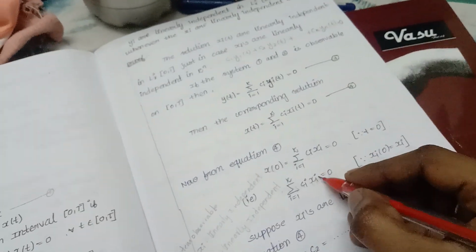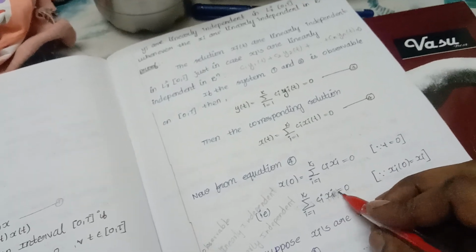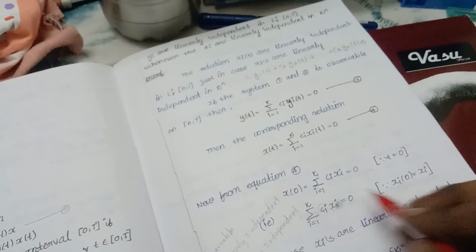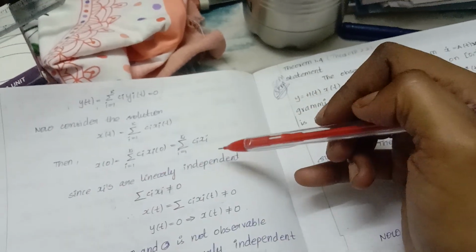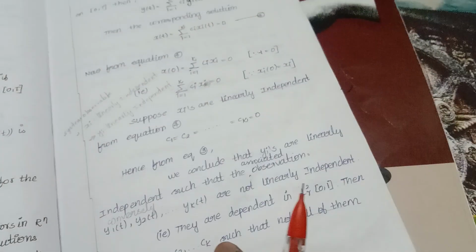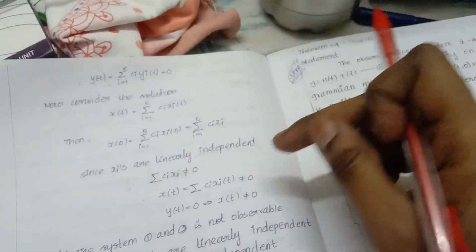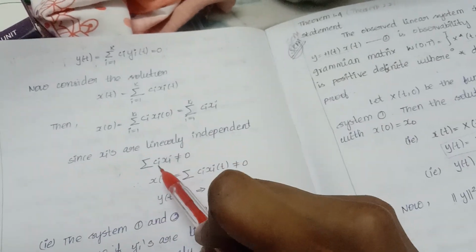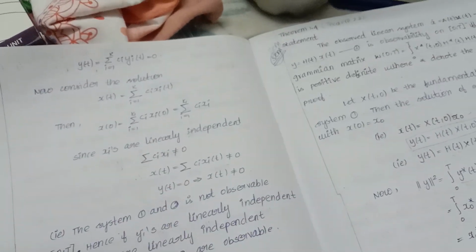If all the ci's were 0, then x(0) would equal 0, but since not all the ci's are 0, it will definitely have some value. We assumed that y1 to yk are not linearly independent, so xi is also linearly dependent, because we are using the contradiction form.